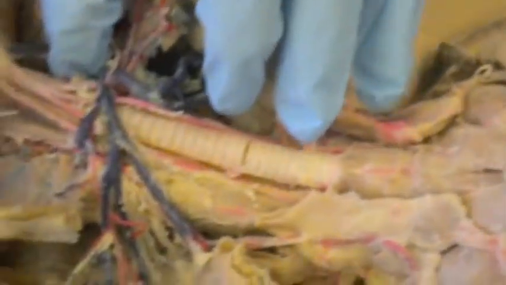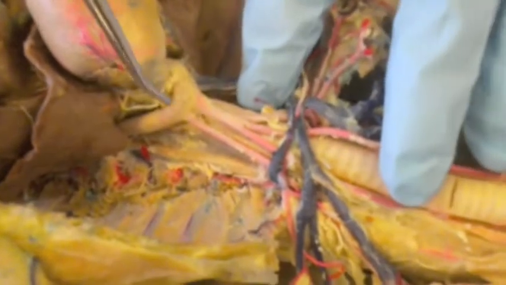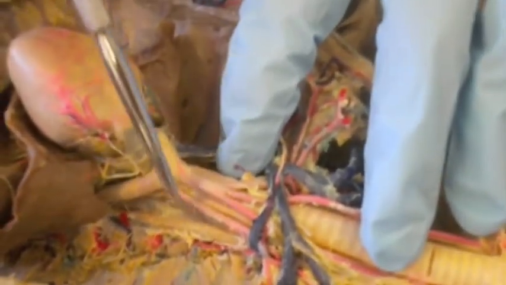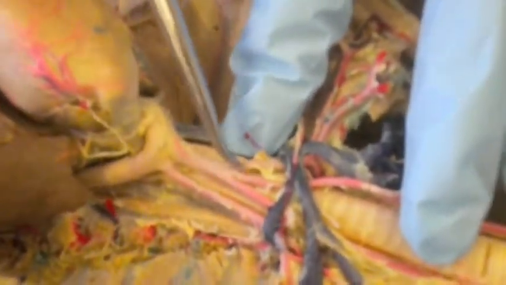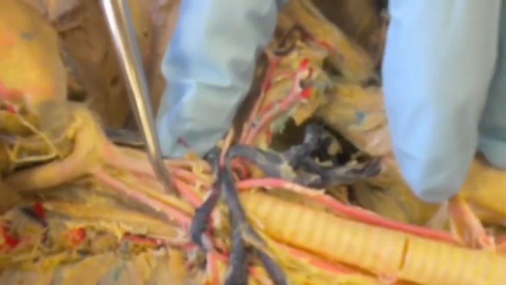Veins. Okay. Aortic arch is right here. And you have the left subclavian that branches off right here. And then you have brachiocephalic, right common carotid, and left common carotid. And then you have the internal mammary right here.